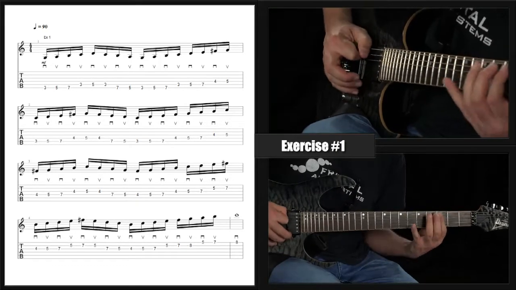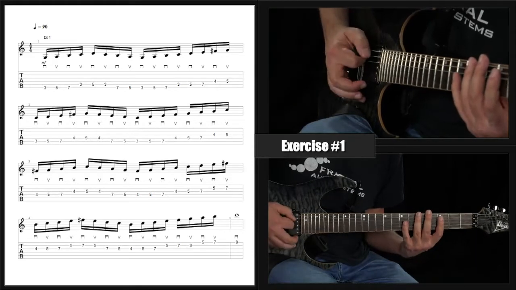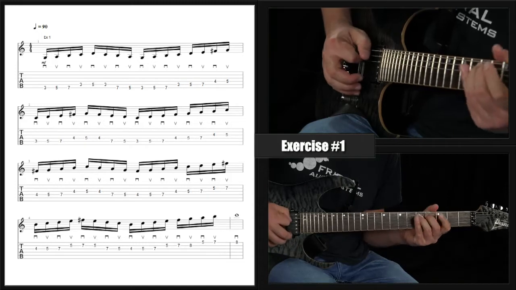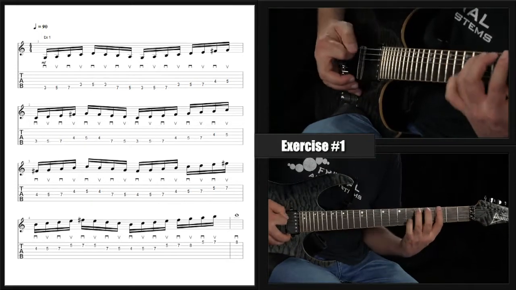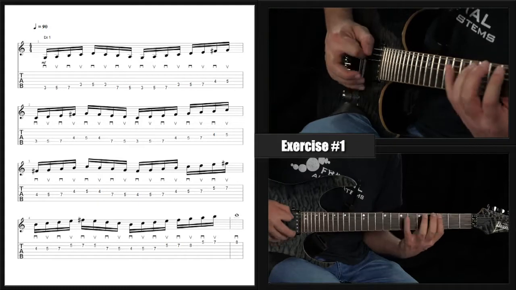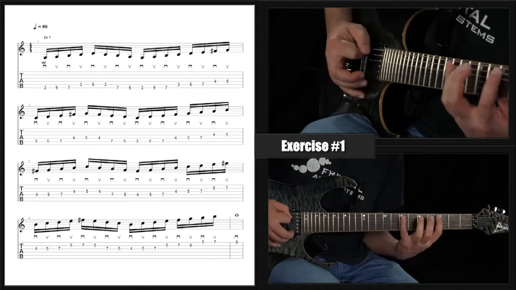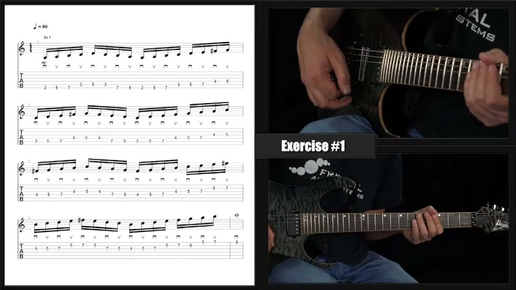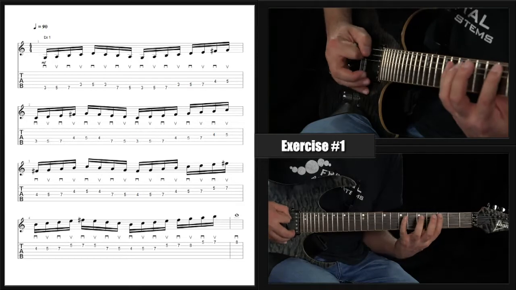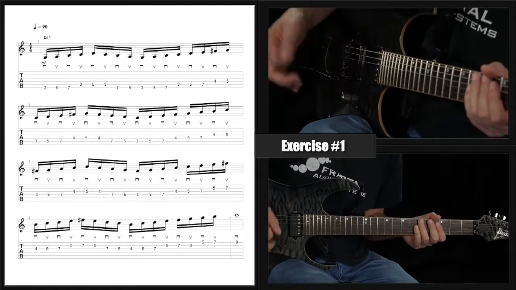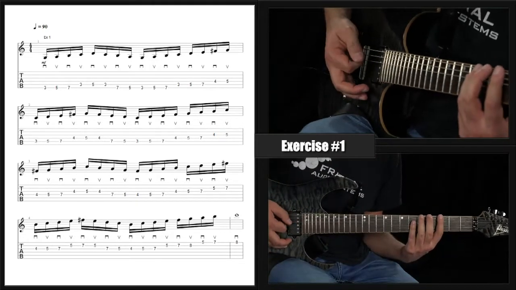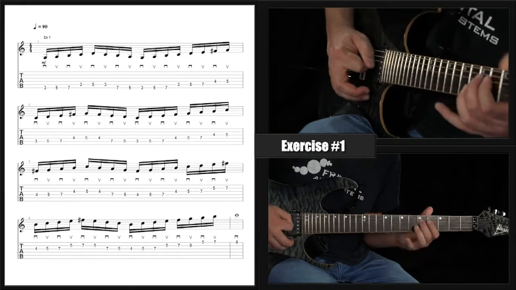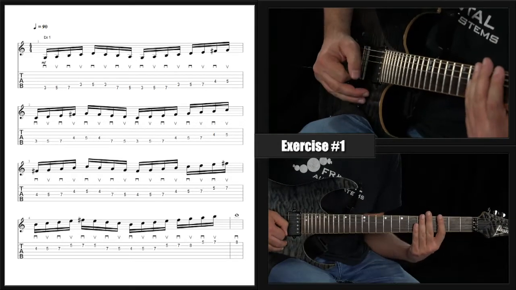1, 2, 3, 4. The next 4 notes, I'm going to go to the next note of the scale, which is 5th string, 5th fret. And I'm going to descend 4 notes. So ascend 4 notes, 1, 2, 3, 4. Go to the next one and descend 4. All right, so we played the first 8 notes. 1, 2, 3, 4, 5, 6, 7, 8. The next 8 notes are basically ascending the first 8 notes of the scale. 1, 2, 3, 4, 5, 6, 7, 8. So that's what we have on that first bar.